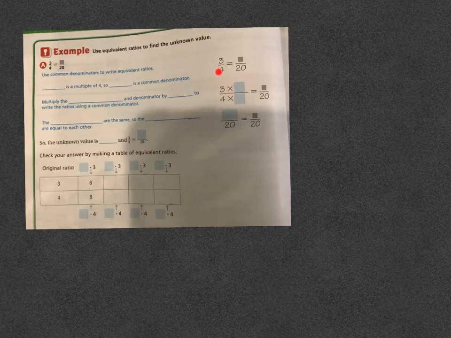So what I would look at here is I have a denominator of 4 and I have a denominator of 20. Well, I could make 4 become a 20 by multiplying it by 5, right? And as long as I multiply his best friend, the numerator, by the same number to keep it equivalent, then I will keep this fraction equivalent, or this ratio equivalent.